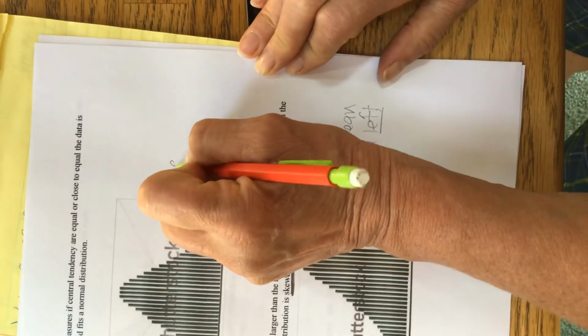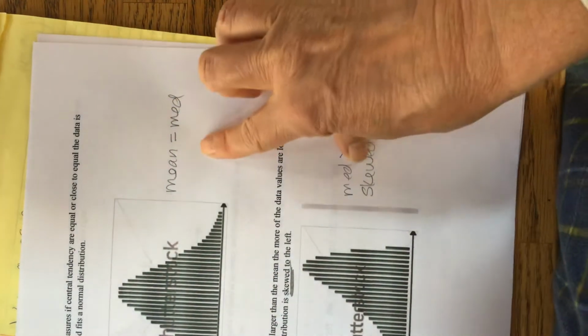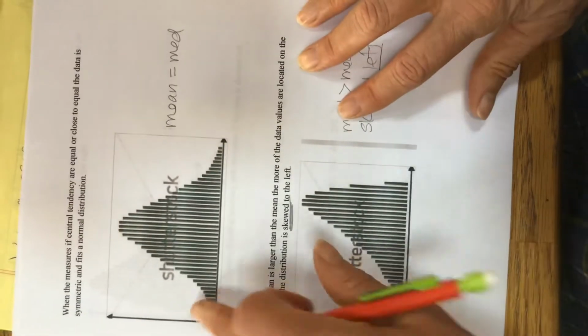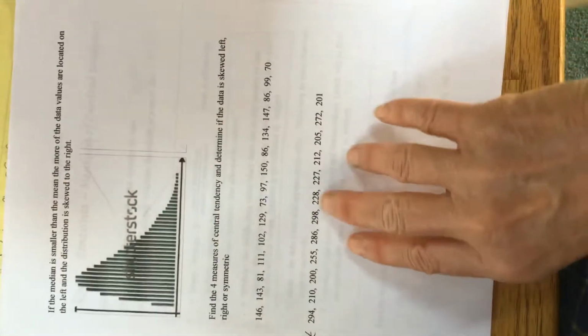Now, in order to be symmetric, your mean and your median have to be equal. Not kind of equal, not sort of equal, equal. And if they are not exactly the same, it could be skewed. So it might look like a normal curve because maybe this is 32.1 and this is 32.3, but if they're not equal, it's not symmetric.